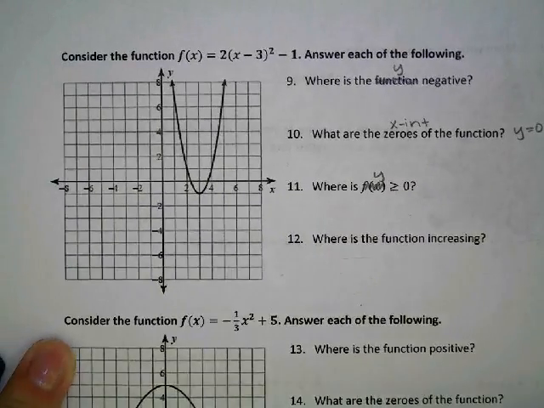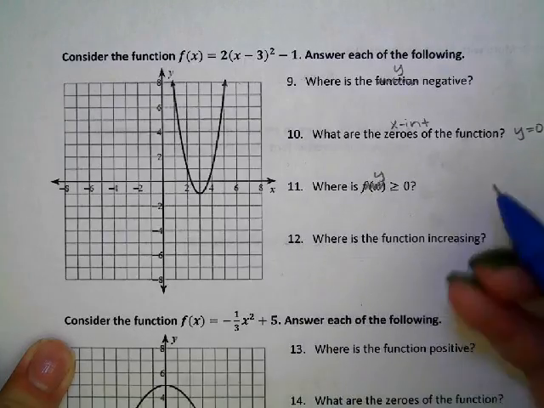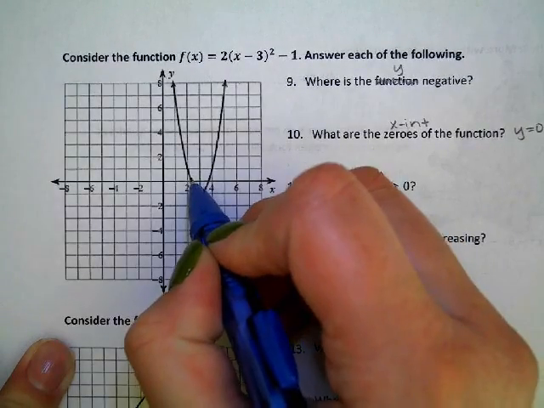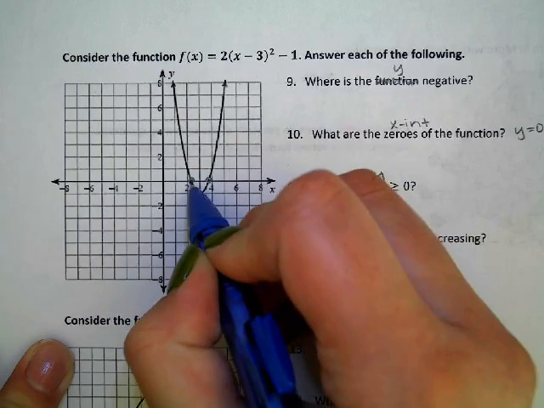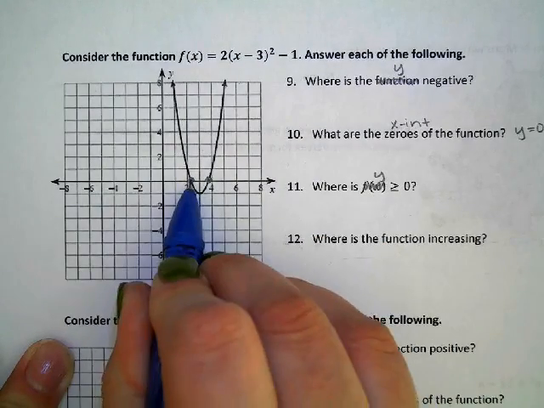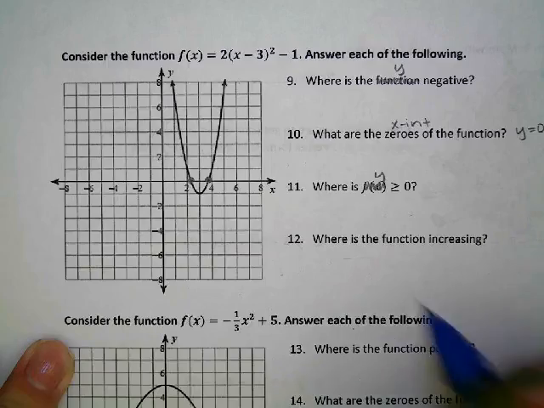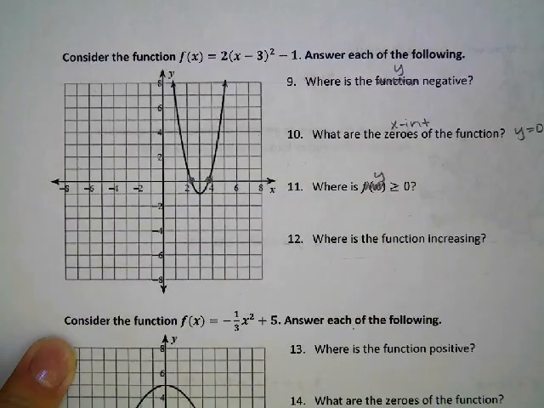So what I'm going to do is kind of color in the picture where the different answers are. So y is equal to 0 right here and right here. So these two are the answer for number 10. So that's the zeros of the function. That's where the y equals 0.